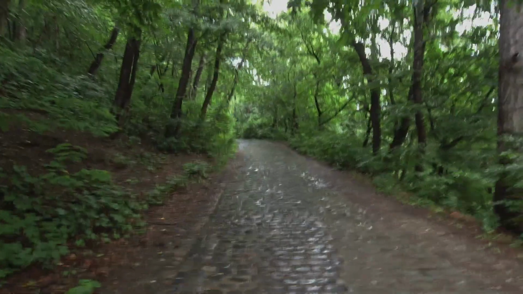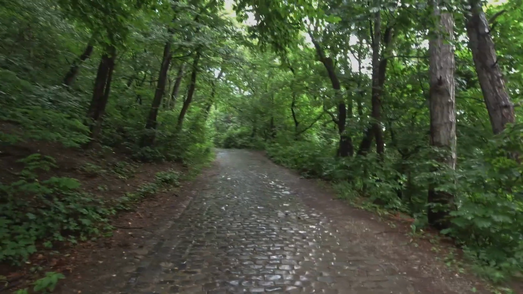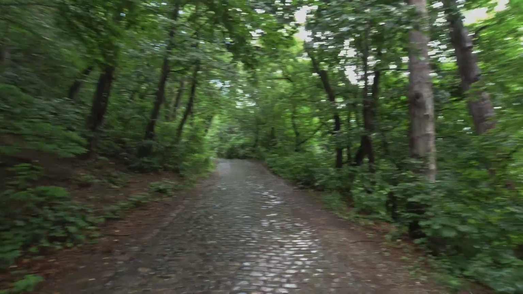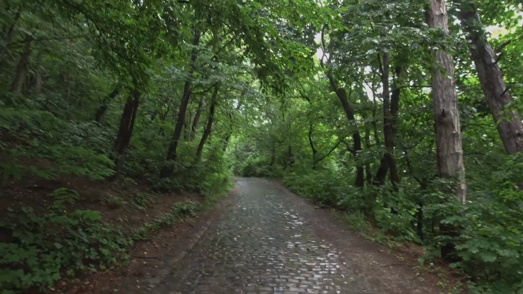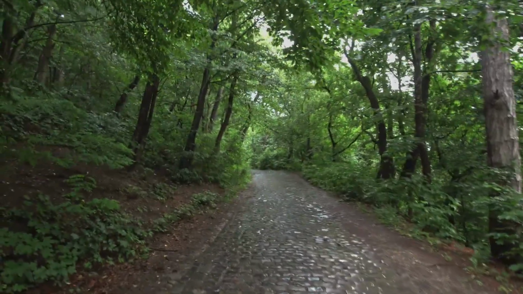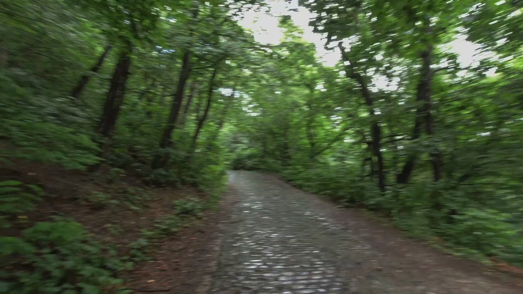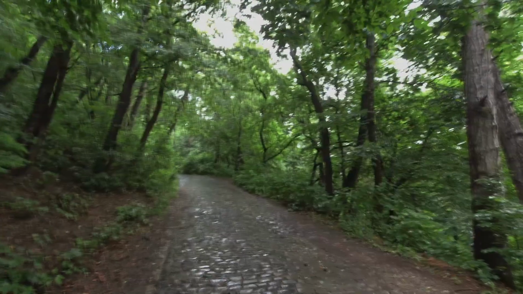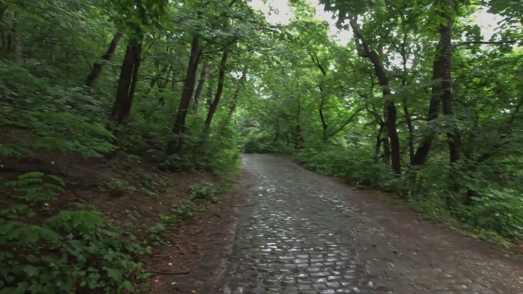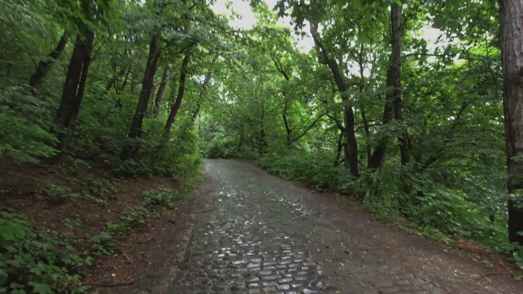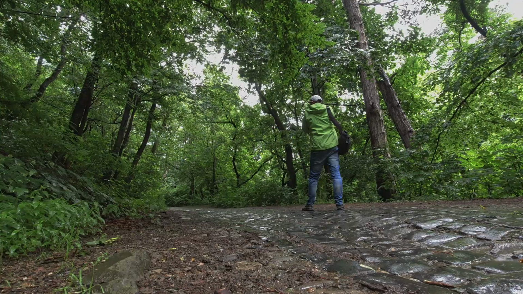And right now I'm seeing something very interesting over here. The road that goes into the distance, there's a little bit of light over there, and the trunks of the trees are really dark because they're wet, and I'm pretty sure they're going to look really good in the photo.